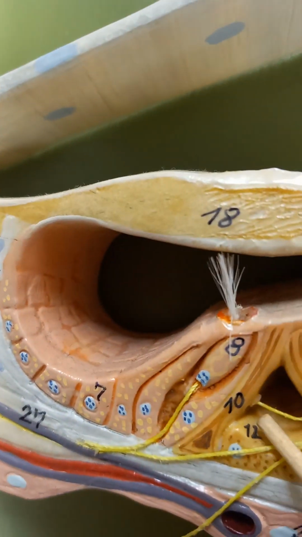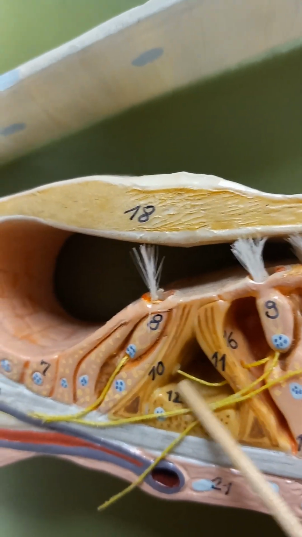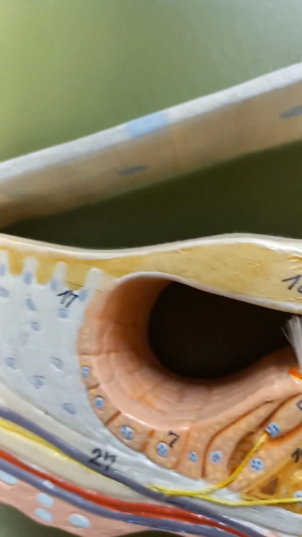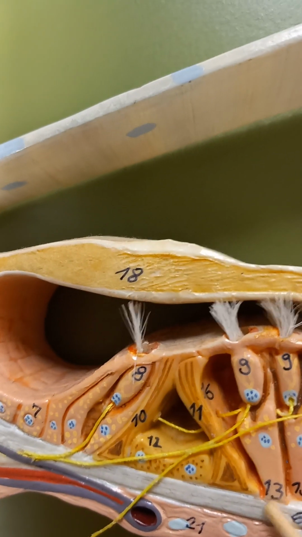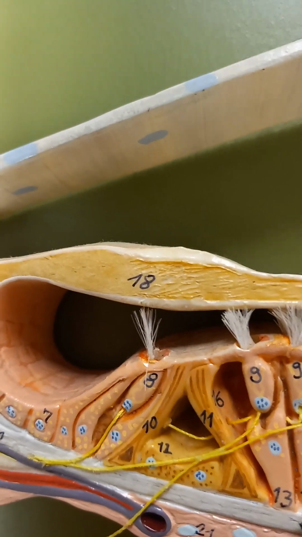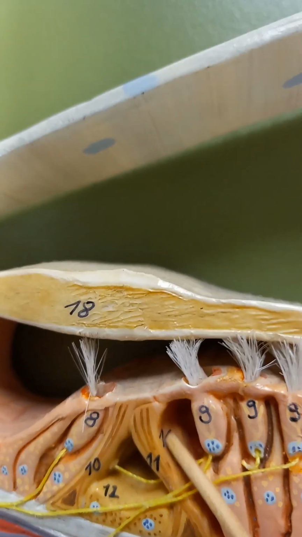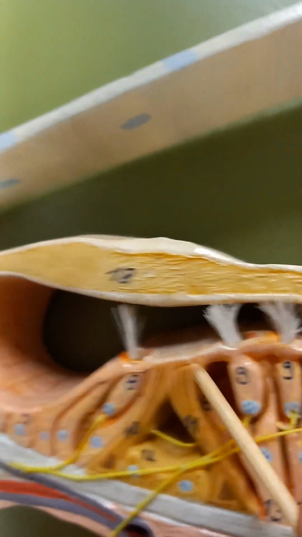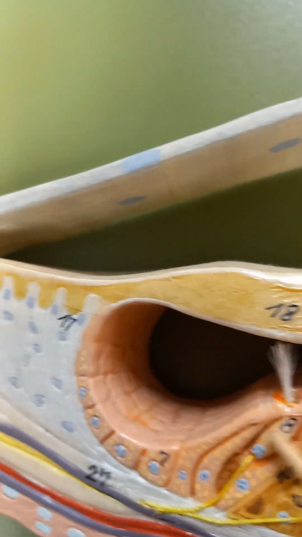And on 12, it's over here, you'll have the inner tunnel of Corti. Then over here, this may seem tricky because there are three 13s. All three of them are going to be supporting cells of Deiters. And then if we go deeper, this is going to be the outer tunnel of Corti for sure. And here, this is going to be the inner hair cell.